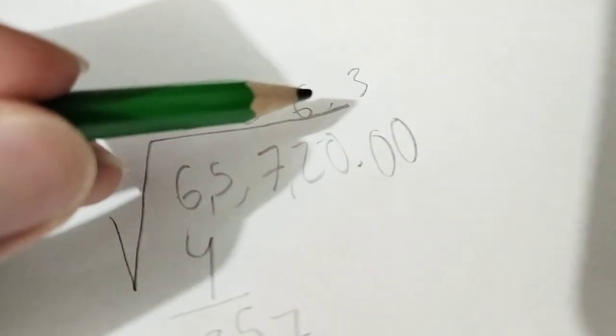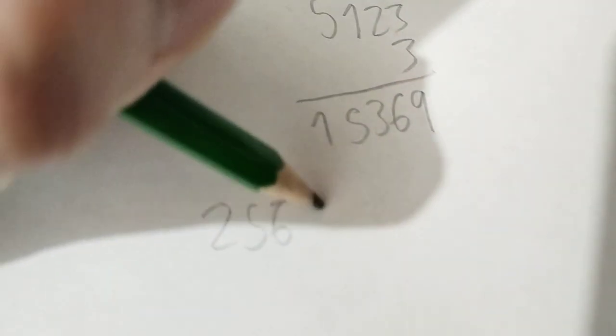Add another pair of zeros, then 256.3. Disregard the decimal at this point. So 2563 times 2.